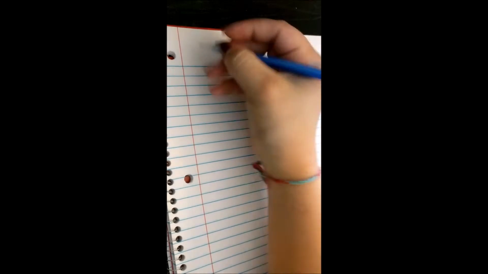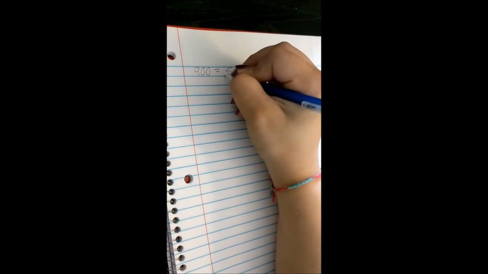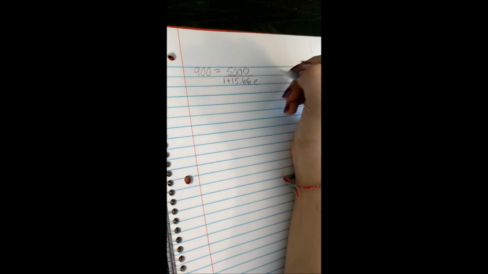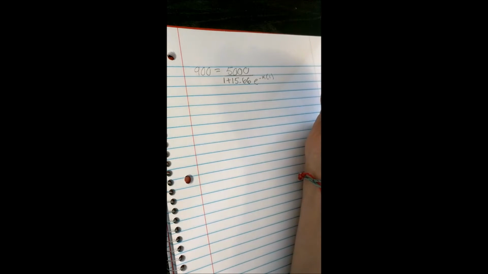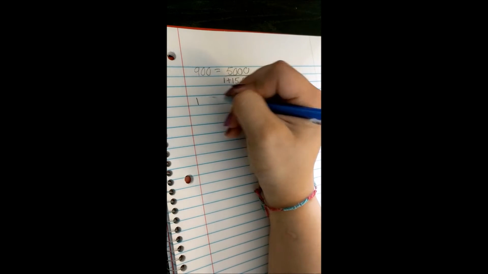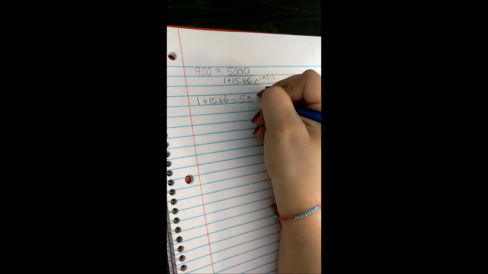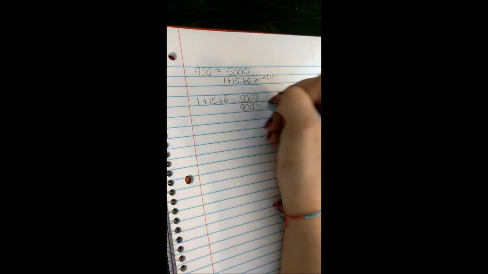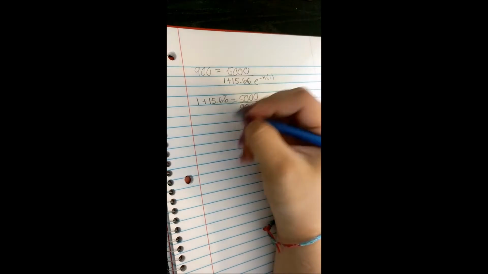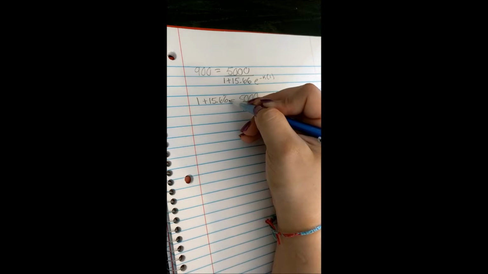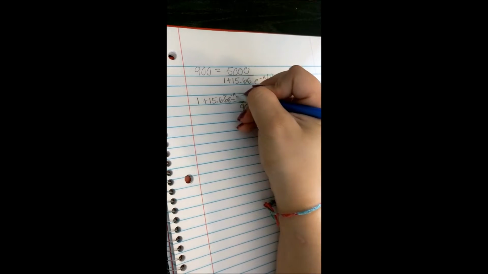So from there, 900 equals 5,000 over 1 plus 15.66 e to the negative k times 1, because that's our t, and simplify that to get 1 plus 15.66 repeating e to the negative k equals 5,000 over 900. I forgot the e to the negative k in there.